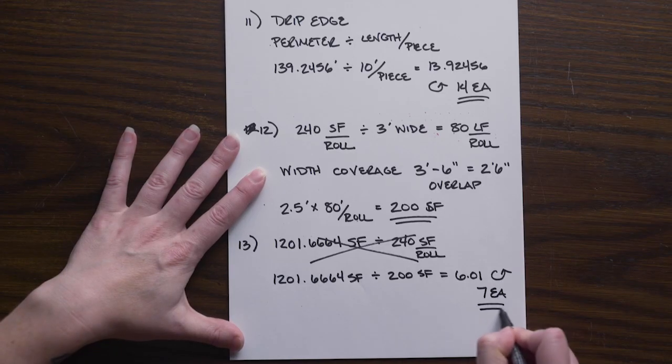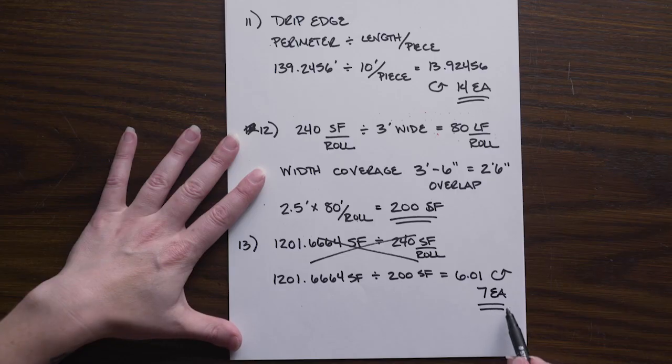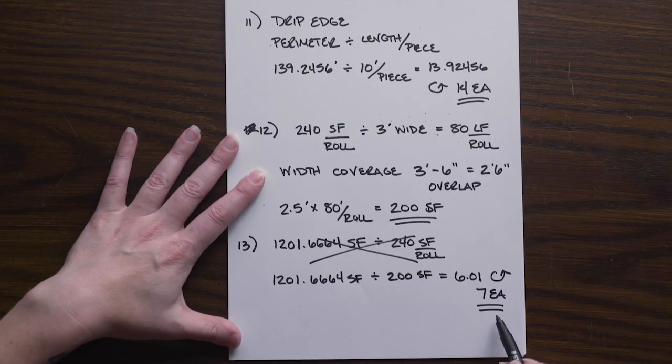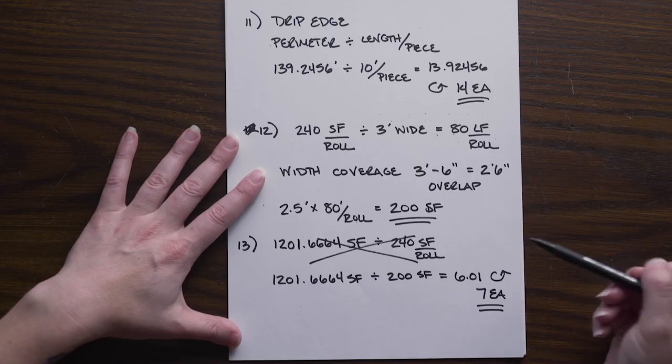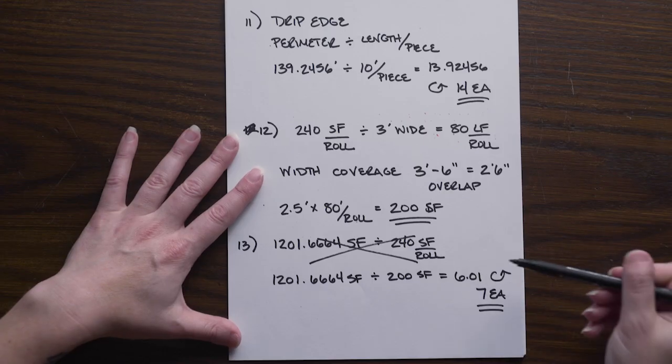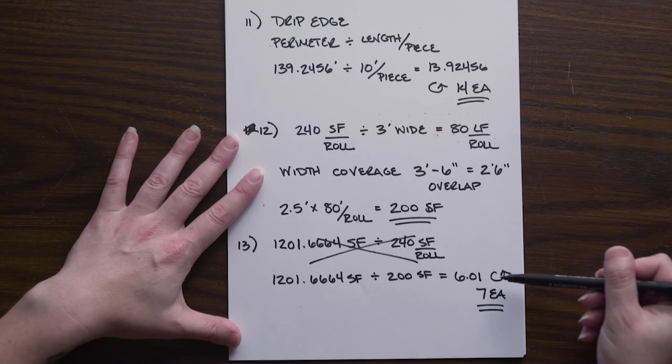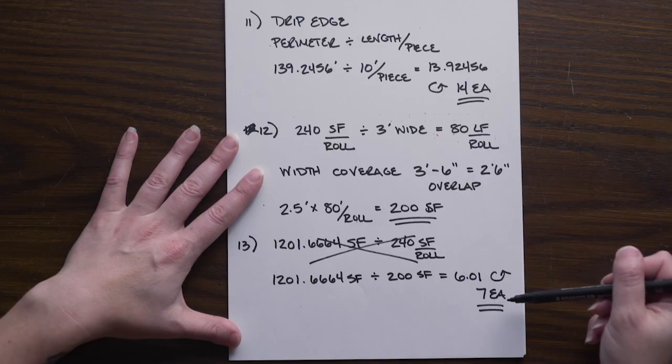And we know that we need 7 rolls of roof felt to cover our roof. We'd go ahead and purchase them. If we happen to get away with just the 6, then we can return the other one. But we don't want to end up with a short material when we're on our job site trying to install.